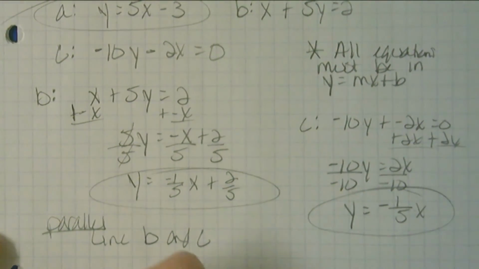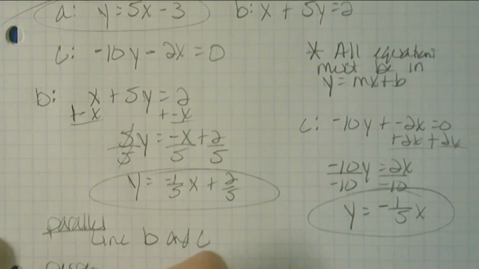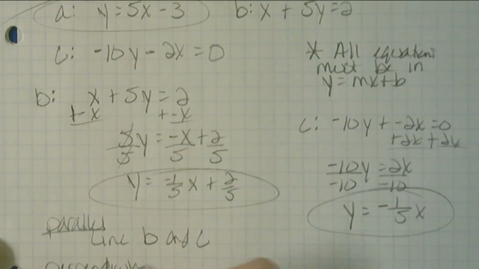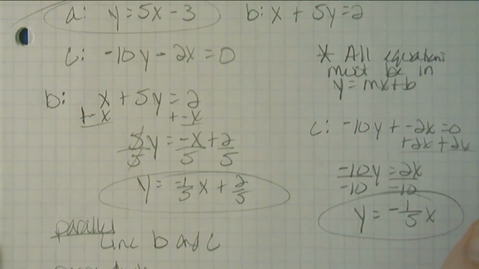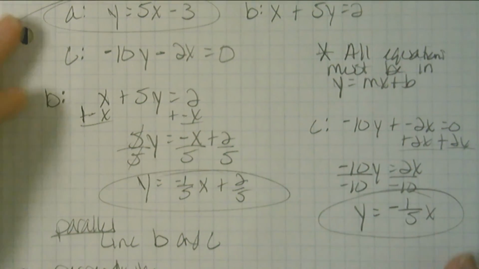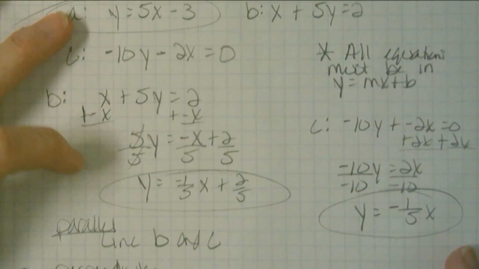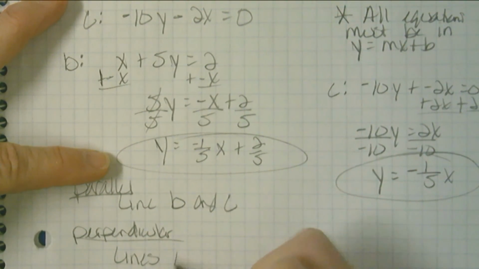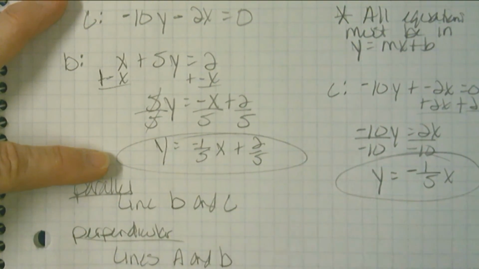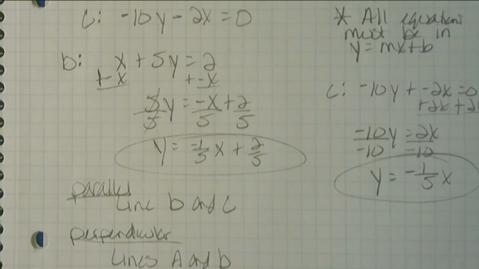What about perpendicular? Are any of the 3 lines perpendicular? What do you think? A and B. A and B. Are any other ones perpendicular? What about A and C? Aren't they perpendicular as well? Yeah, and that makes sense.